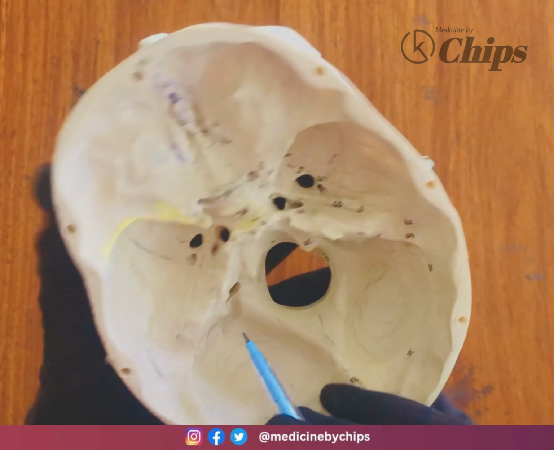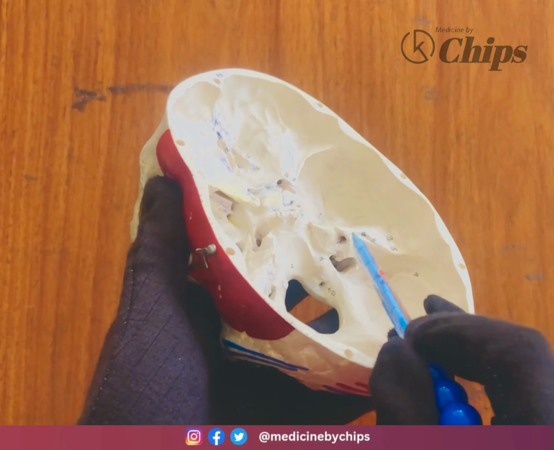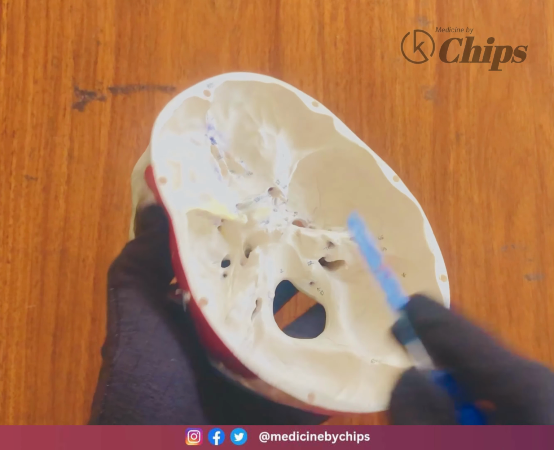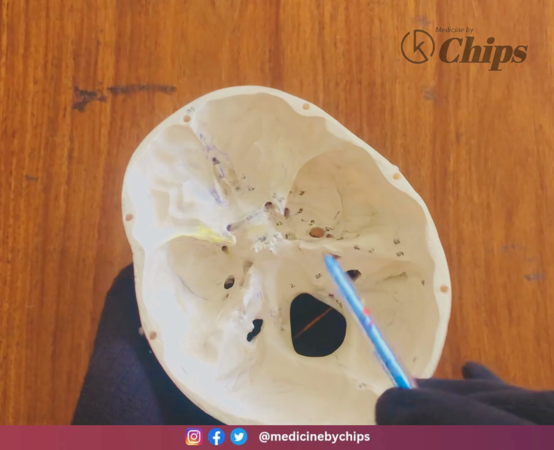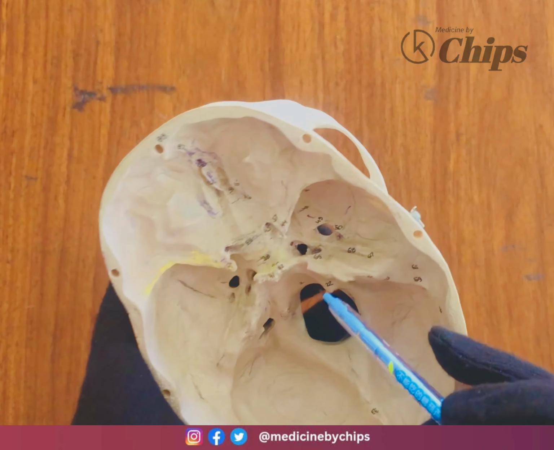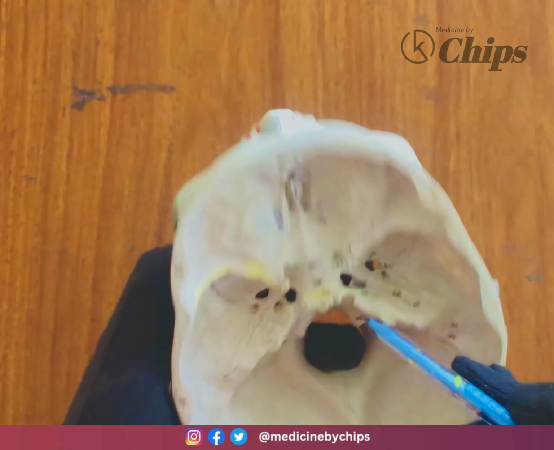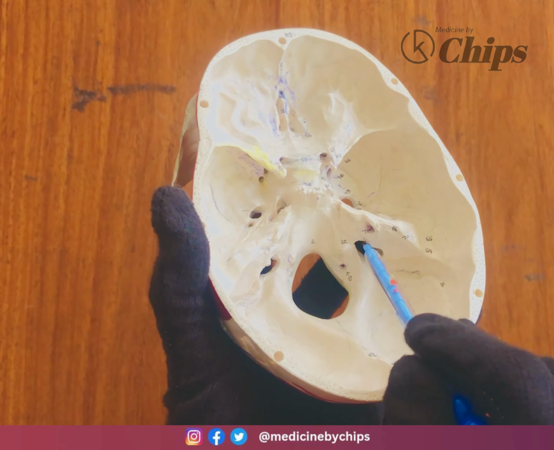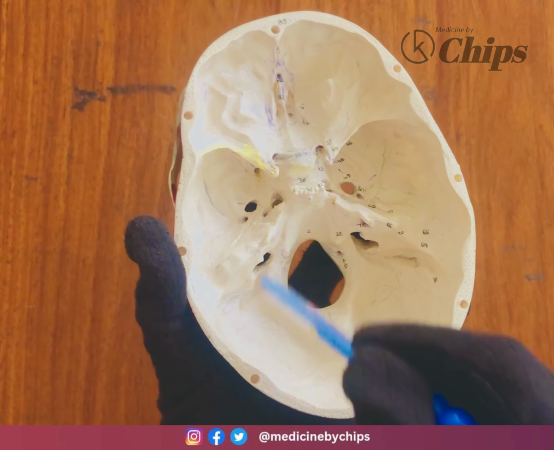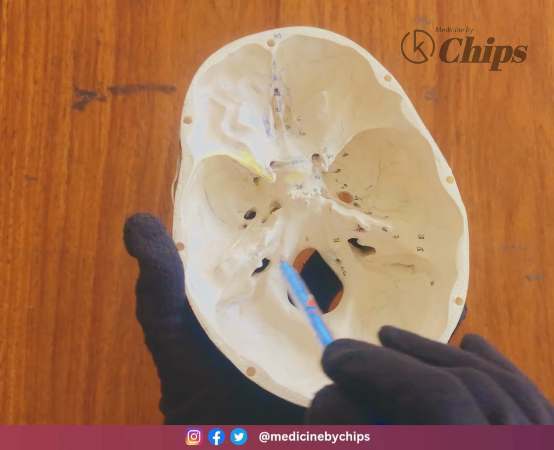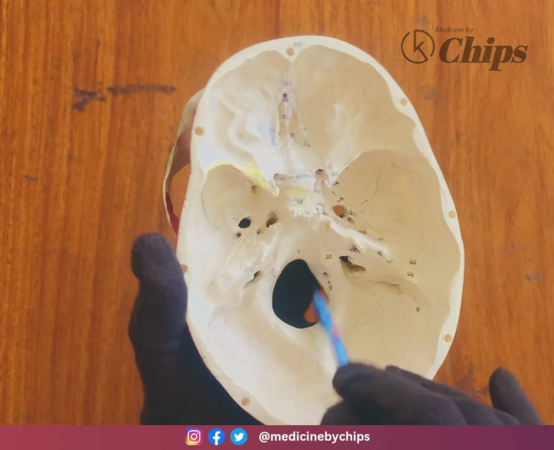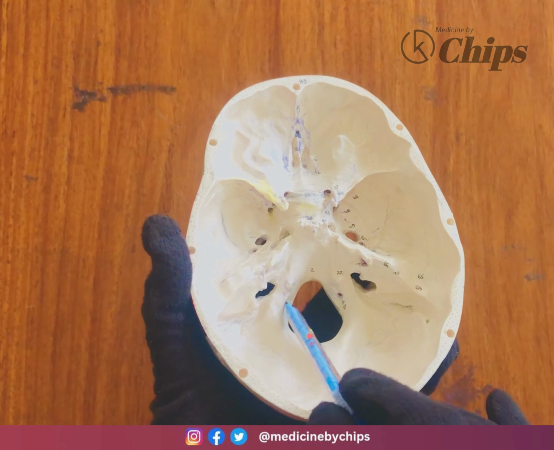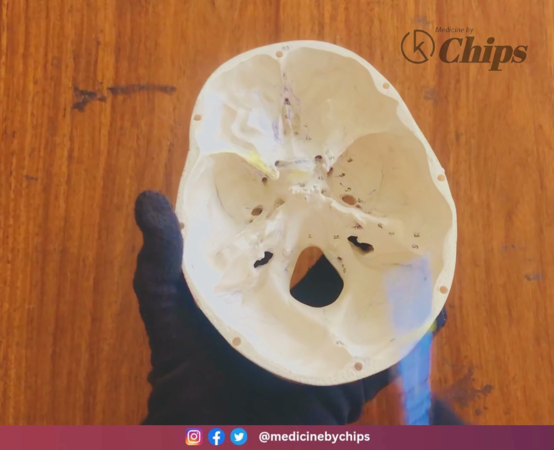Next is the opening for the internal acoustic meatus. So these are the jugular foramina. This is all the occipital bone: jugular foramina, foramen magnum, and hypoglossal canals, or the anterior condylar canal. The hypoglossal nerve passes from here.